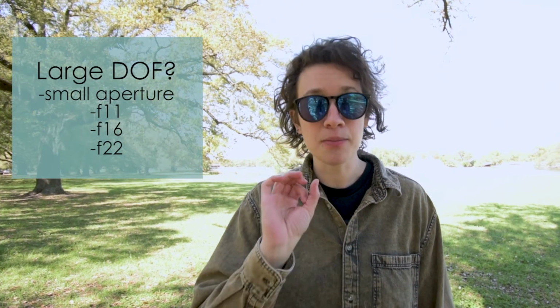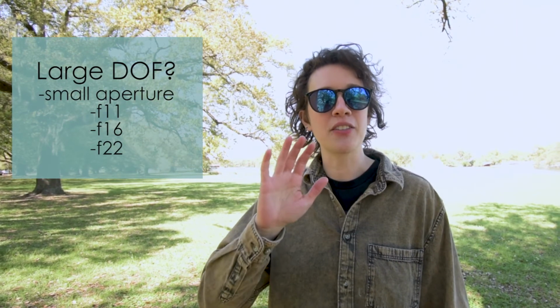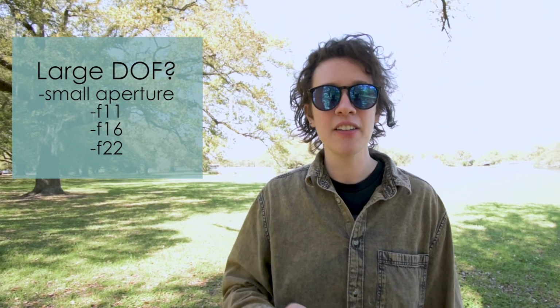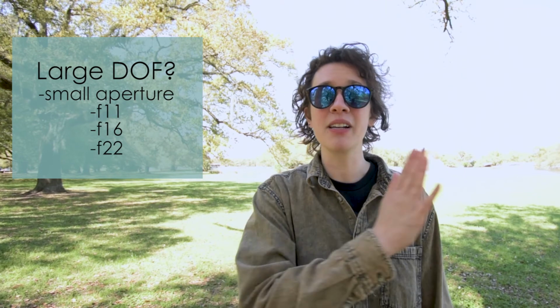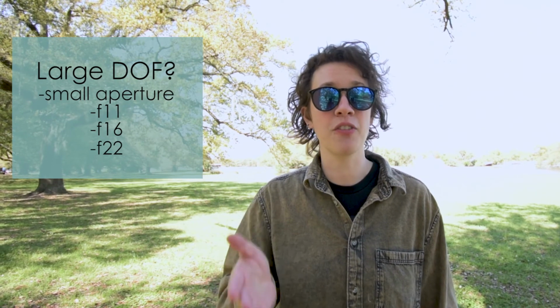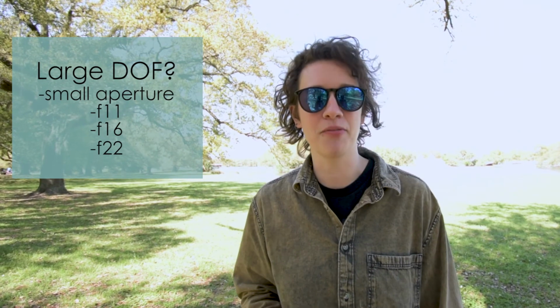So what if you want to take a landscape and you don't want a shallow depth of field? My tip for you is to make sure your aperture is closed very small. You want to make sure you're around an f11, f16, or f22, because with that small aperture, you're going to be able to extend your acceptable range of focus and get more of that landscape in focus.